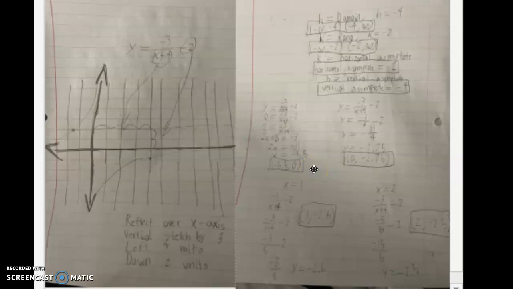And then for the two ordered pairs, all you have to do is just plug in numbers. What I did is I did x equals 1 and x equals 2. For x equals 1, you just plug it in, which would give you -3 over 5 minus 2. Subtract 2, that gives you -13 over 5. Divide that, and you get y equals -2.6. So that ordered pair is (1, -2.6).